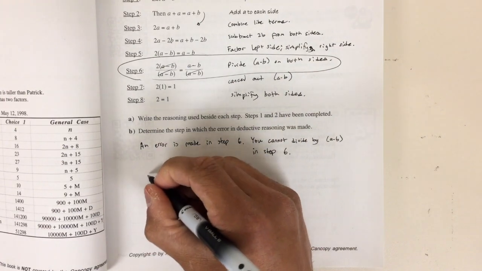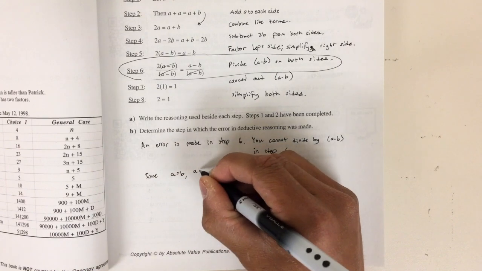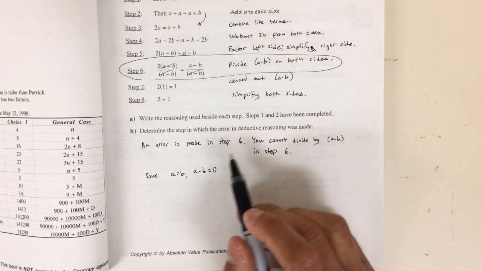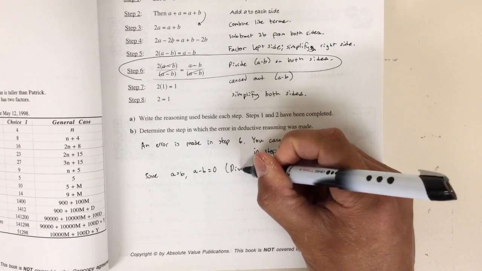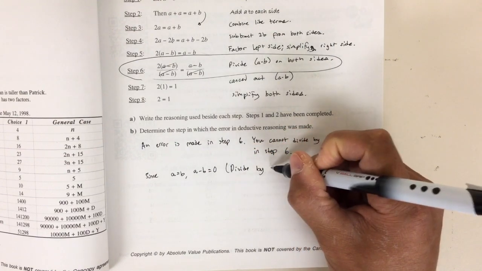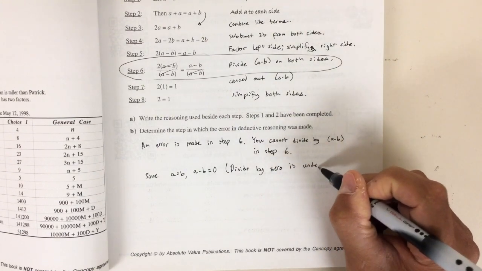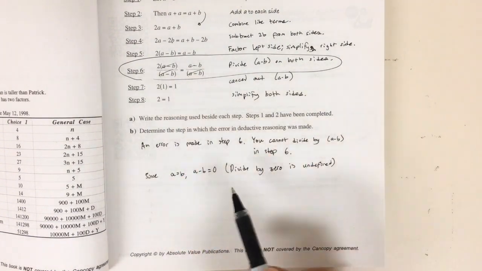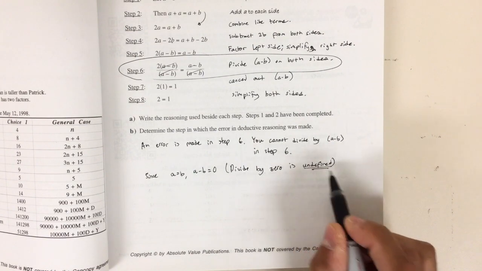Since at the beginning we said A is equal to B, if A equals B, then A minus B is equal to 0. If we divide by 0, this is undefined. So when we divided by A minus B, we were actually dividing by 0, which is going to give us an answer that is undefined. And so this is the fallacious proof.